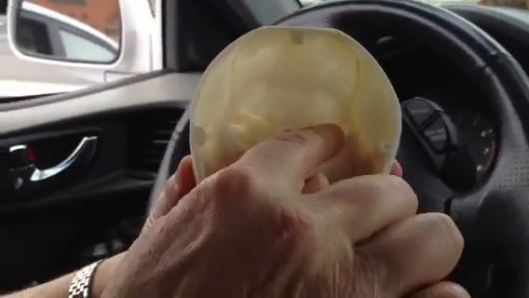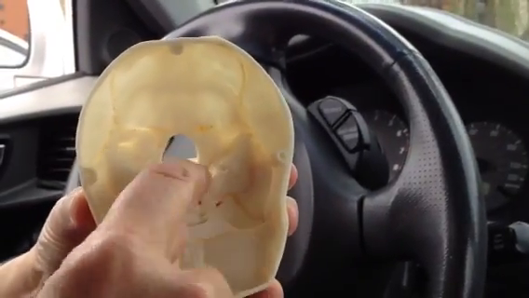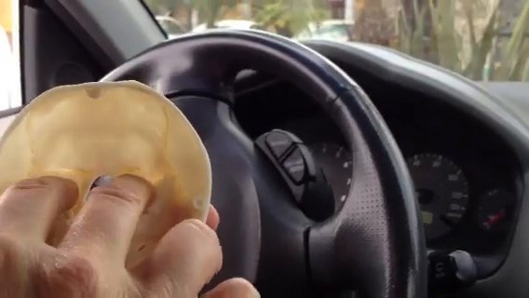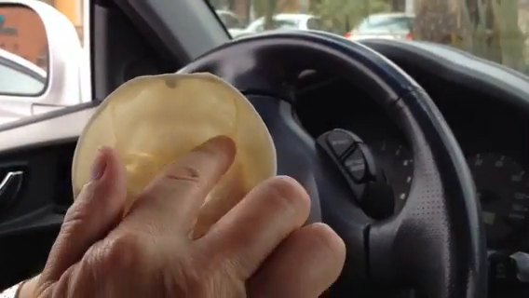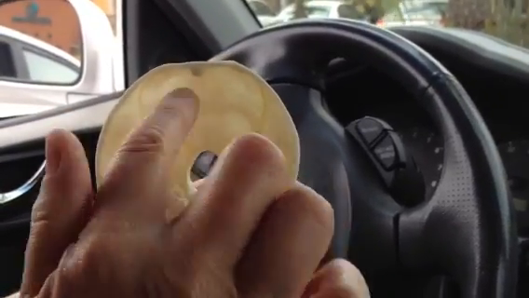So here is the occiput. You have the basilar part meeting up with the sphenoid, the condylar parts which sit on the atlas, and the squama part right through here, the biggest part.